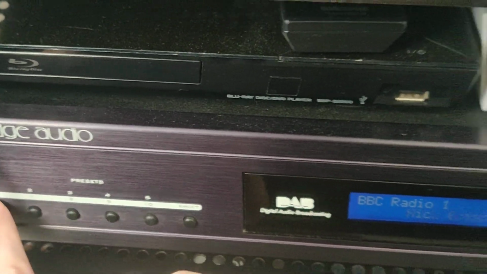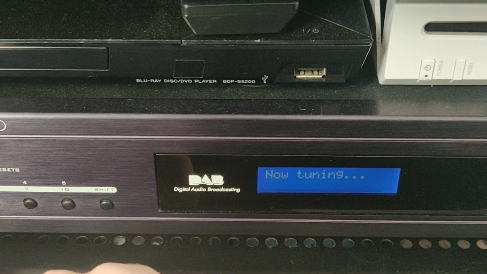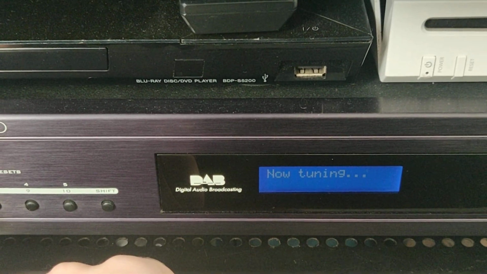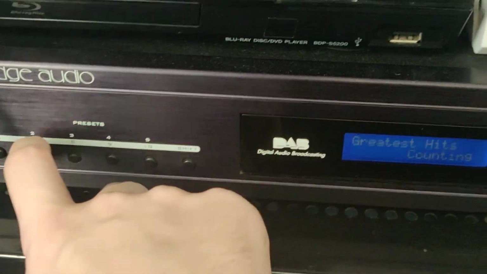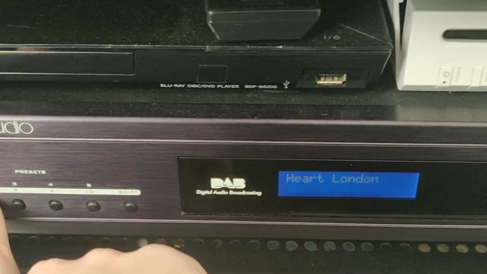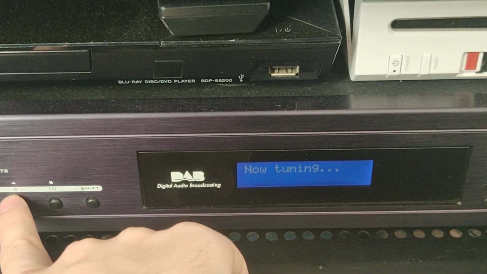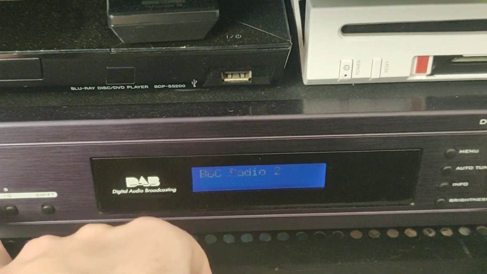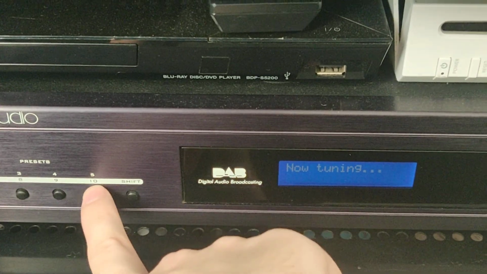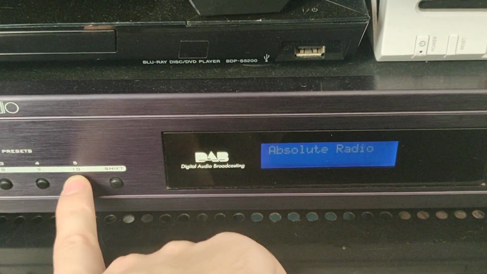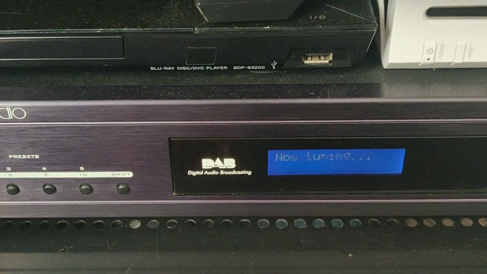If I press this one, it goes to Greatest Hits, which is what I've saved. If I go to number 2, it should be Heart. Number 3 is BBC. Number 4 I think is Absolute. And number 5 is Gadio.